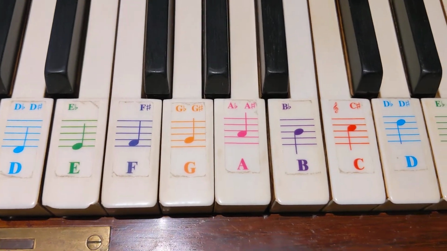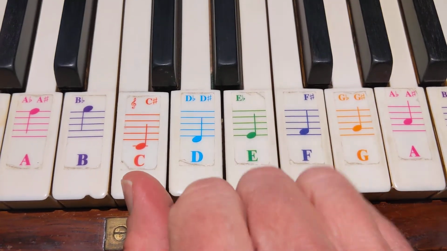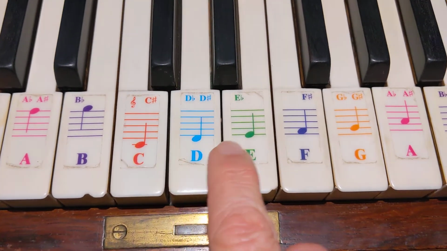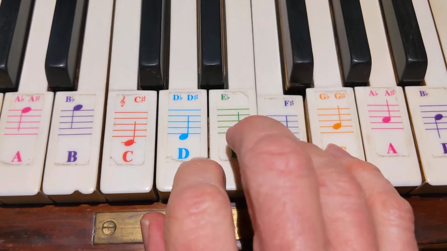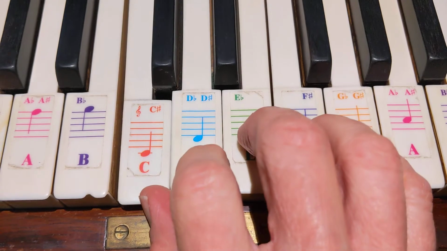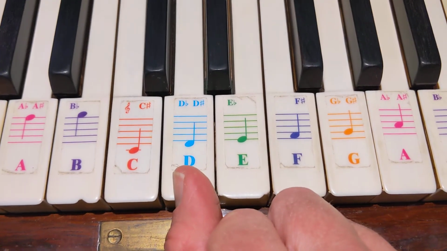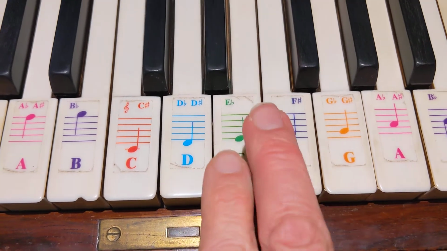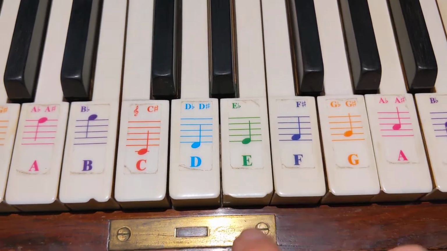Now, at the beginning of this video, I started the tune on G. I'm now going to start it on C. And we're going to go C, D, E, F, G, G, G. Well, I'm then going to start it on D. And you've got the minor version because there is a semitone. There's no black note in between.